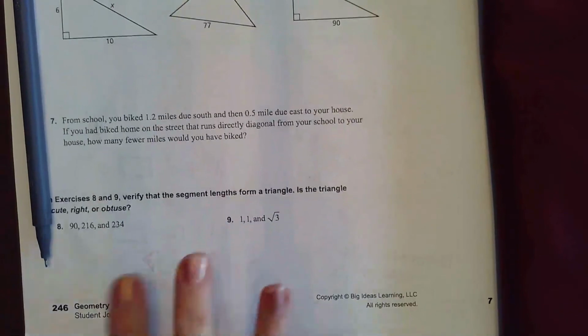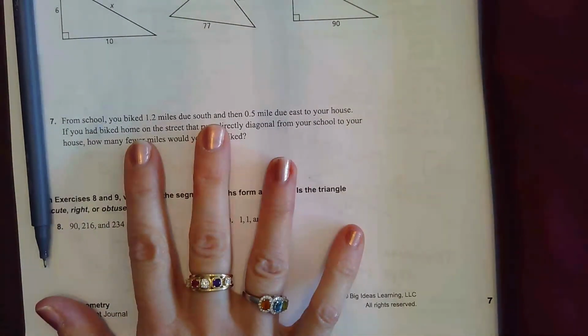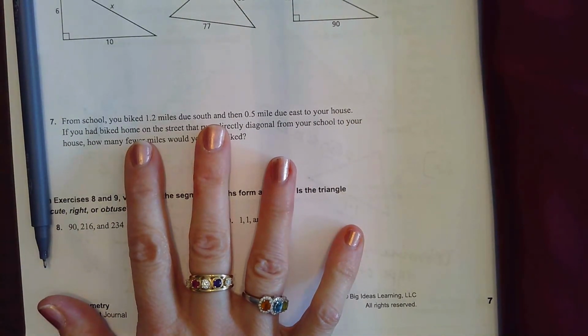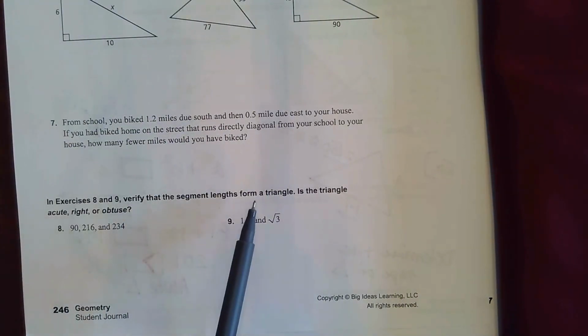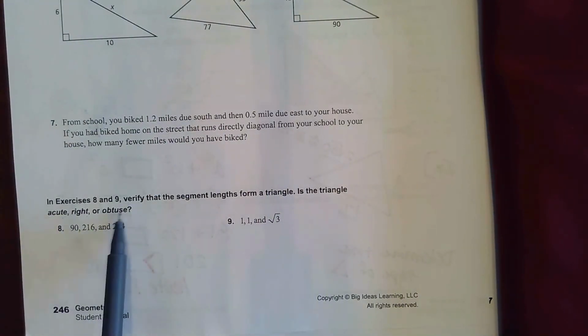And then what we're going to have you do is try a story problem. I'm not going to go over this one. I'd like to see what you guys can do with that. And then the last thing, verify the segment lengths form a triangle. Is the triangle acute, right, or obtuse?